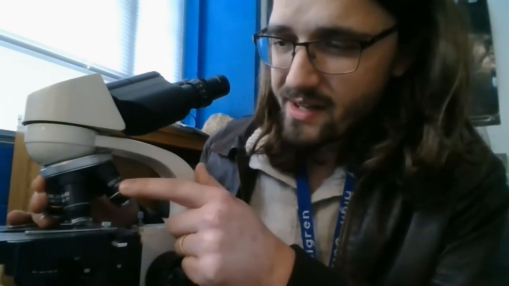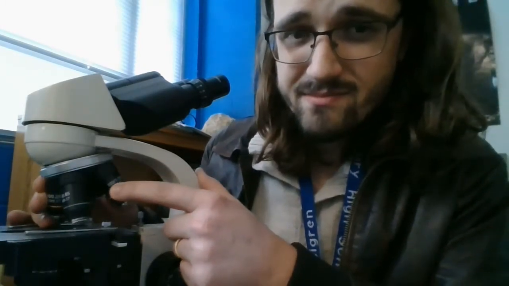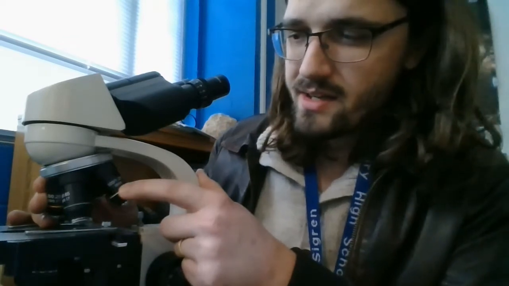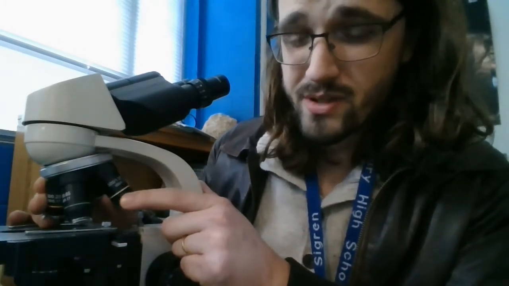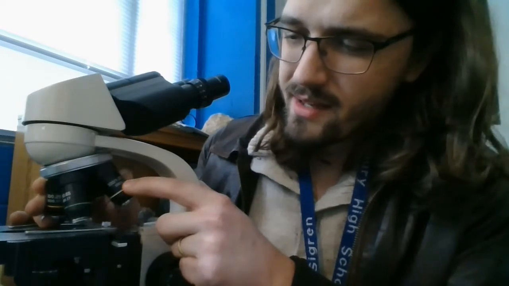There is a 100 times magnifier objective here, which would mean 100 times 10 would make it a times 1000 magnification. But these are generally pretty tricky to use, and usually you need to do something called oil immersion with them, and I usually don't mess with that. So for the most part, we only ever go up to 400 times magnification for our microbes.